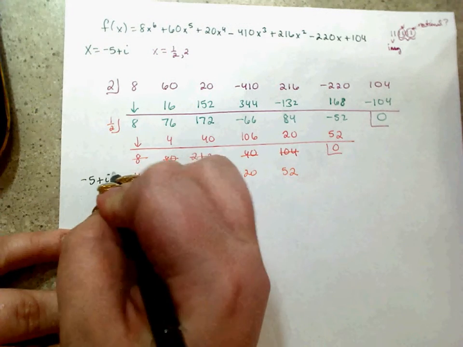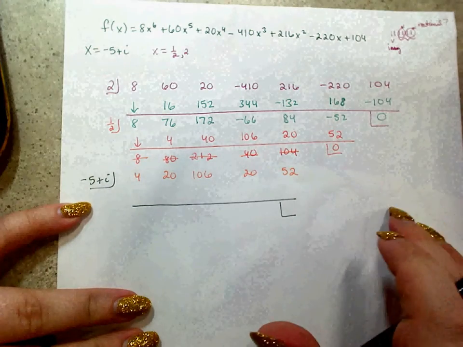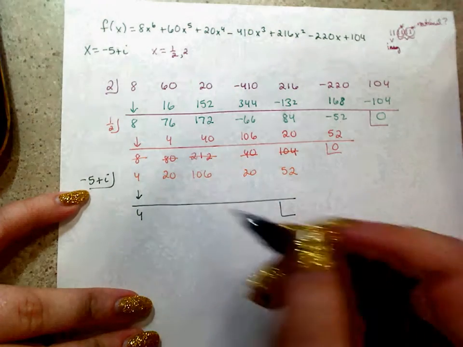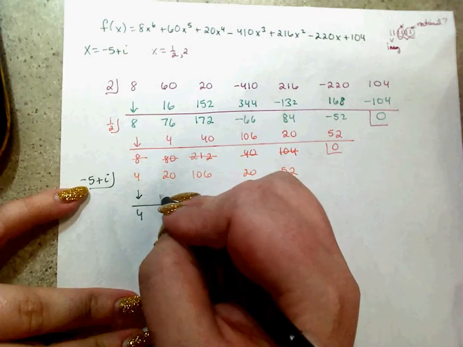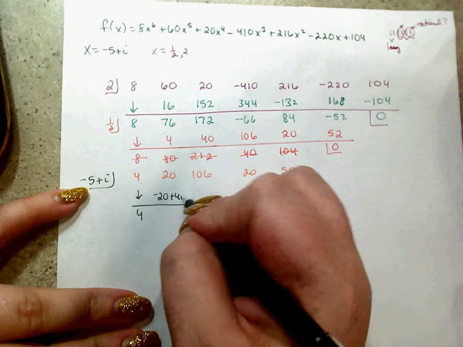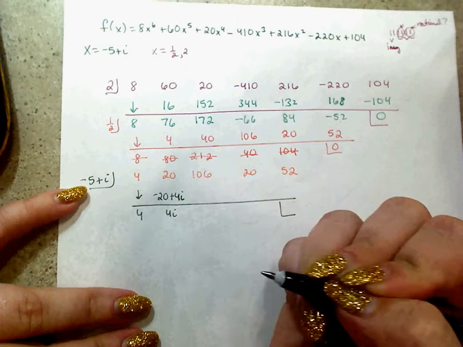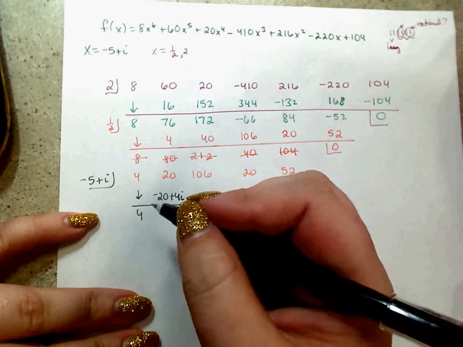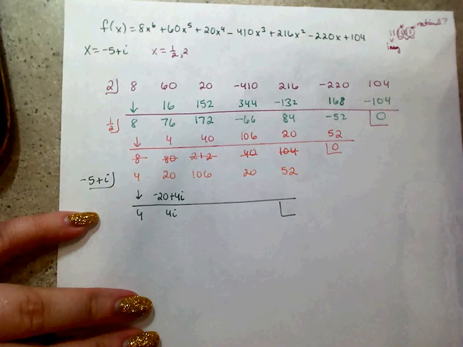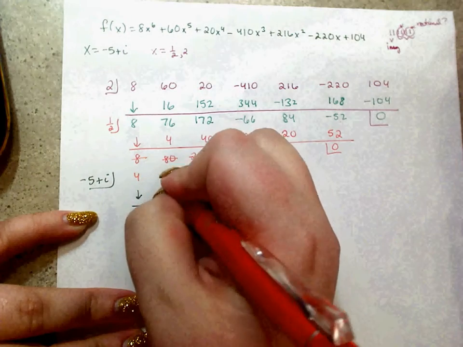I have to do my scratch work over here. So I'm going to drop the 4. 4 times negative 5 is negative 20, and 4 times i is 4i. If I add these, I get 20 plus 4i. I was going to say, I don't remember that simplifying.